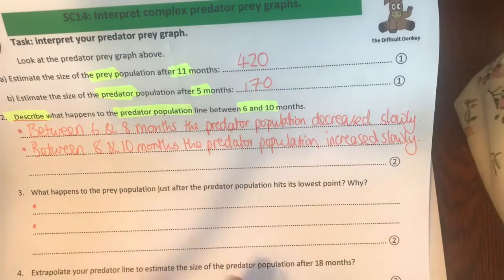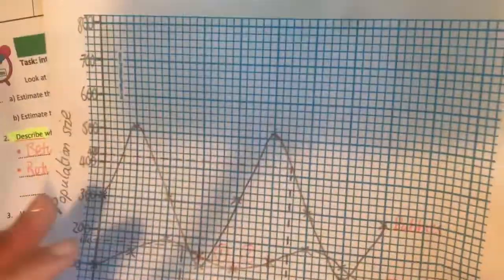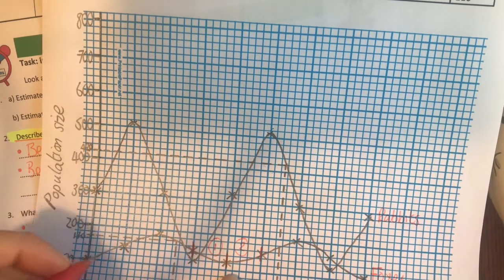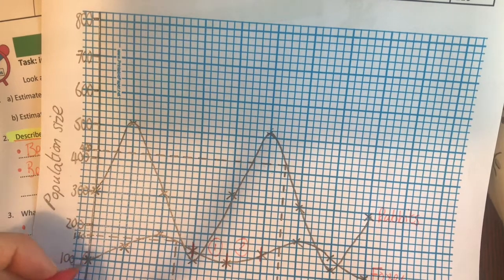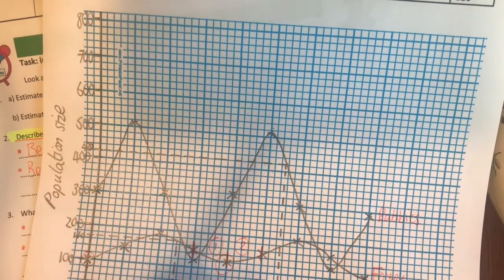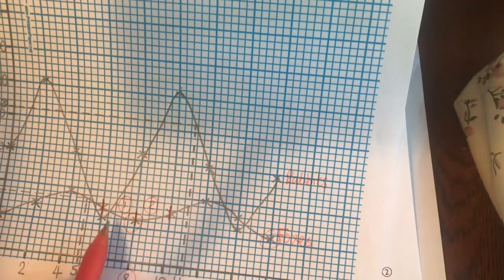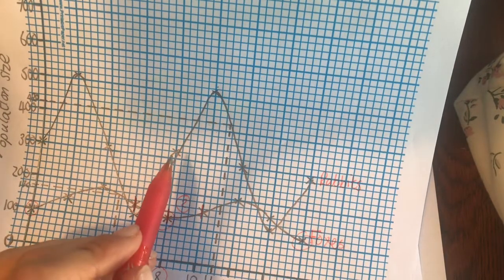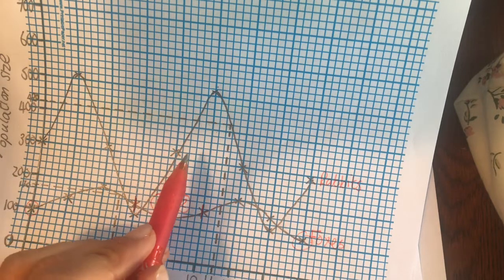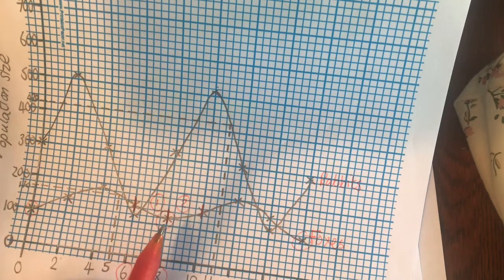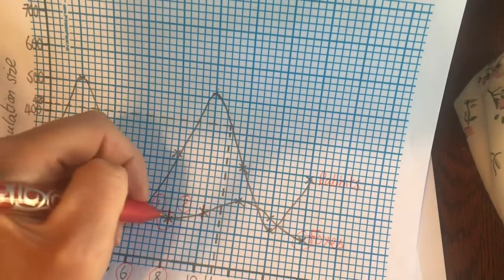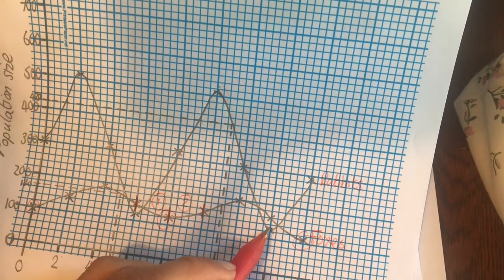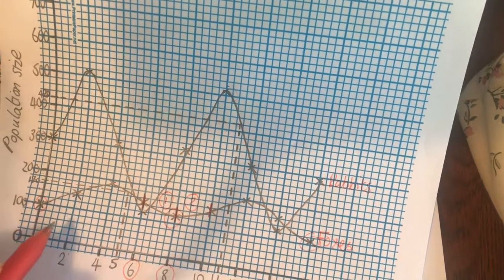Okay, so what you should have done is look for what happens when the predator population reaches its lowest point. So the lowest points are here, here, and here. So that's the kind of bottom of the wave, as it were. So if you look at what's happening to the prey population after that point, it's peaking, isn't it? So you can see, if we go straight up from here, it's continuing to rise and it's reaching its peak. Same here. Oh, actually it's easier to see over here.